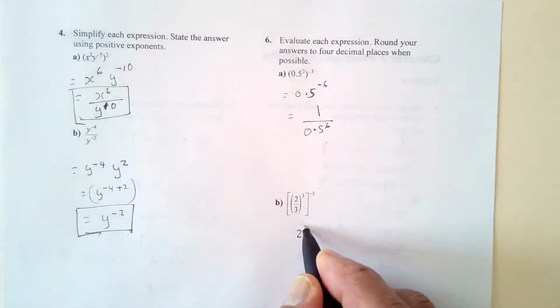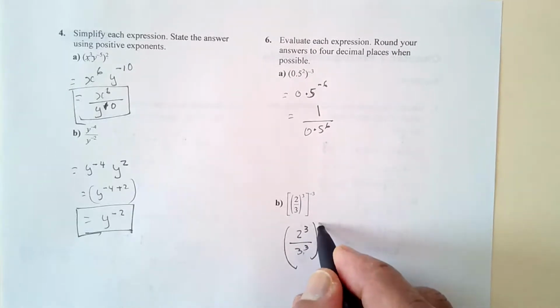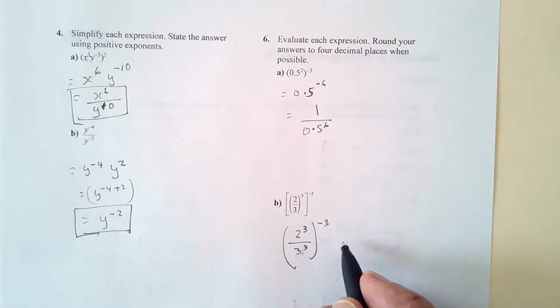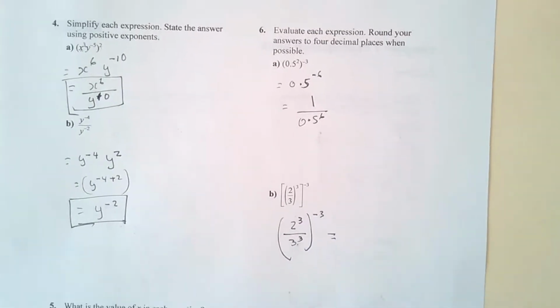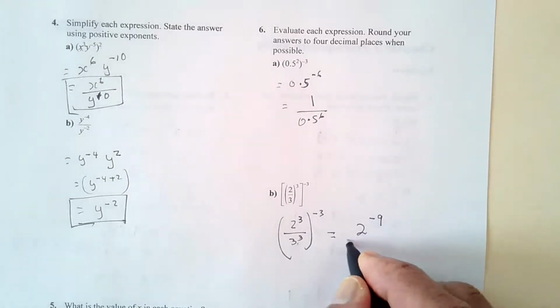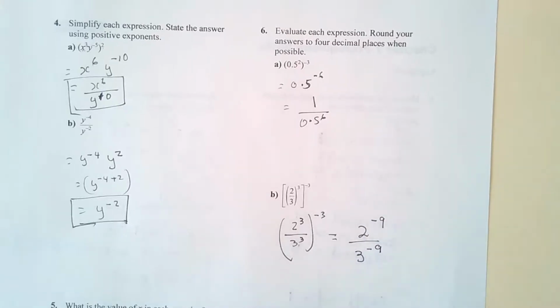If we were to expand this, 3 and 3 to the power negative 3. So this becomes 2 to the power negative 9 over 3 to the negative 9.